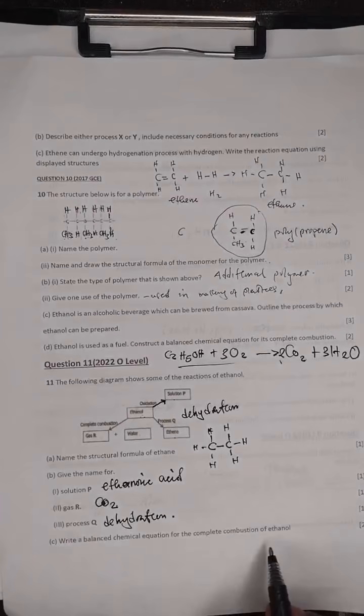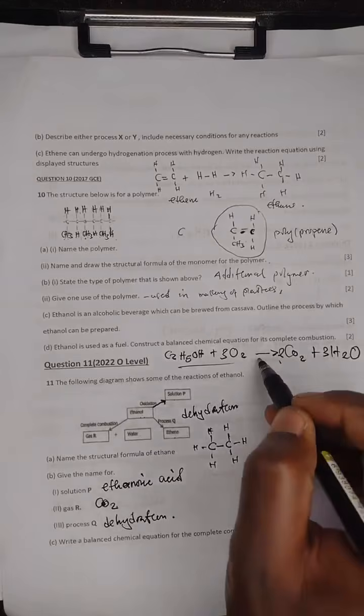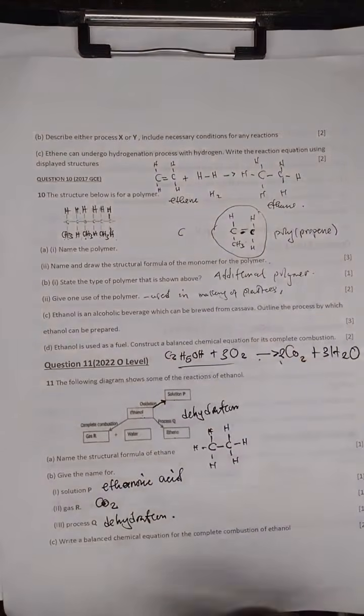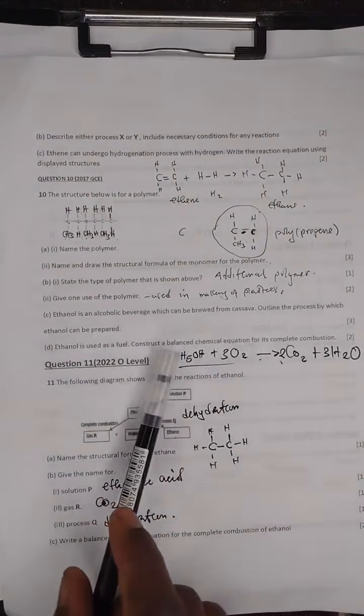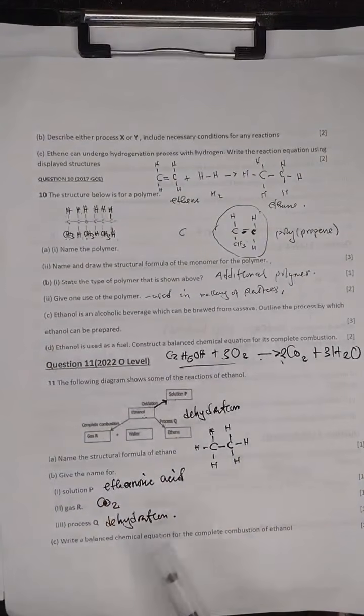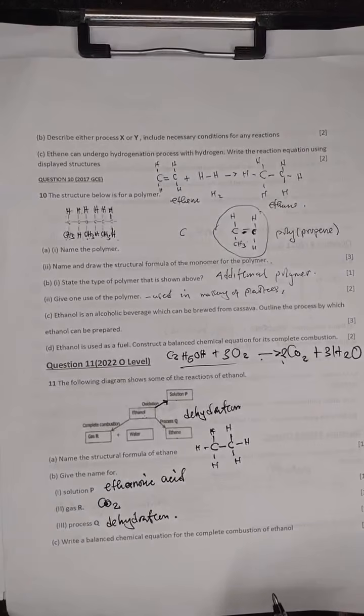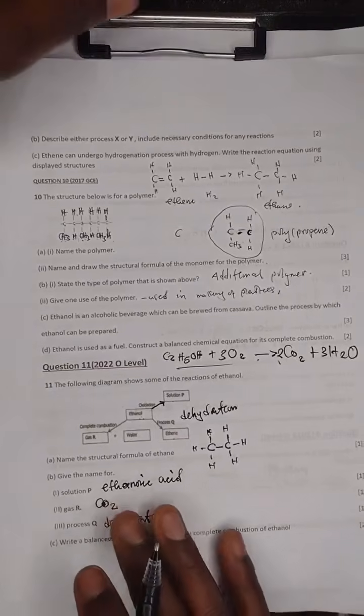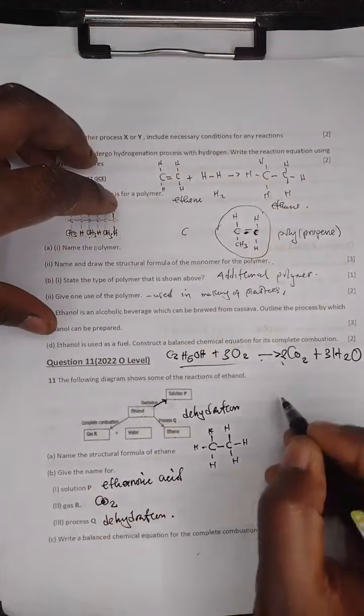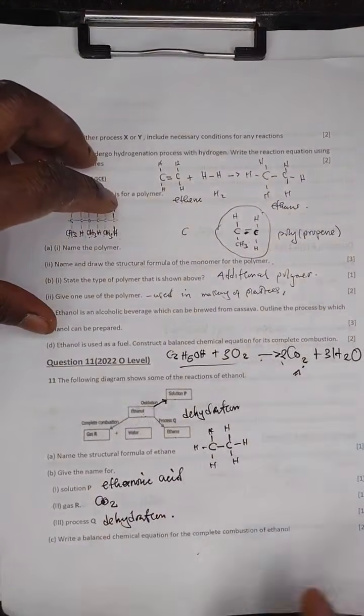Write the balanced chemical equation for the combustion of ethanol. We've written it already. So look at these questions, how they are repeated. So here we're writing the balanced combustion reaction equation. Even here, they're asking us to write the balanced chemical equation for combustion. So you should take note even as you study. Make sure that you can write the balanced chemical equations for all the hydrocarbons or all compounds when they undergo combustion. Okay, to help you. All right, so the equation here, please just refer to this one. It's the same one.